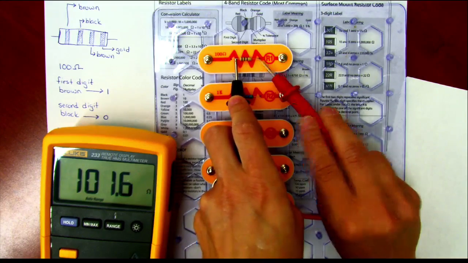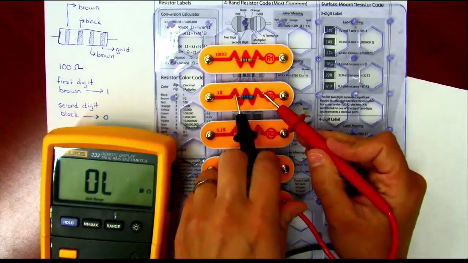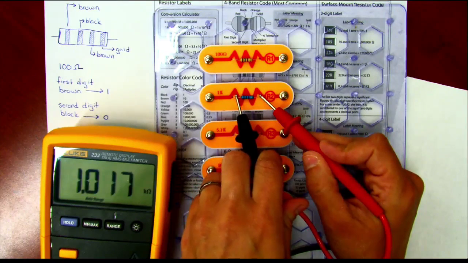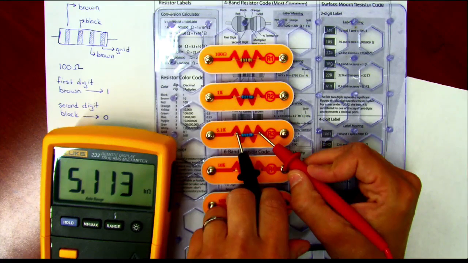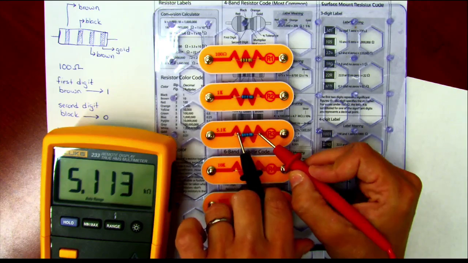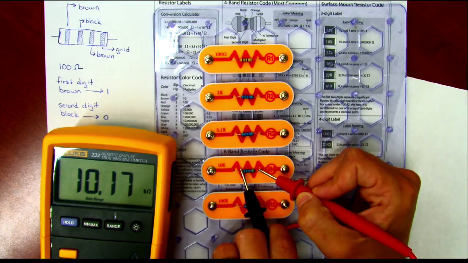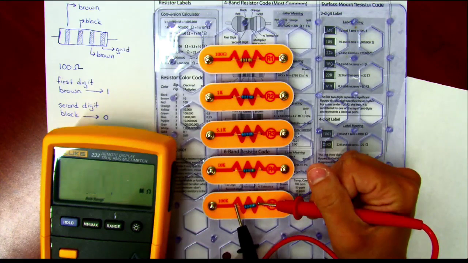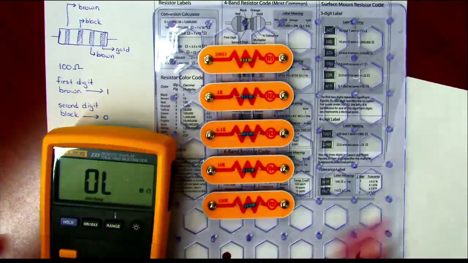There's going to be some variance in there, and that goes to that last number, and different ones are more accurate than others. This is supposed to be 1 kiloohm. So you have 1.017. 5.1 kiloohms, 5.113, and it switched here. You'll see kiloohms for the units. 10 kiloohm, 10.17. 100, 104.6. So I'm going to pass around this chart, these little guys, and this meter.